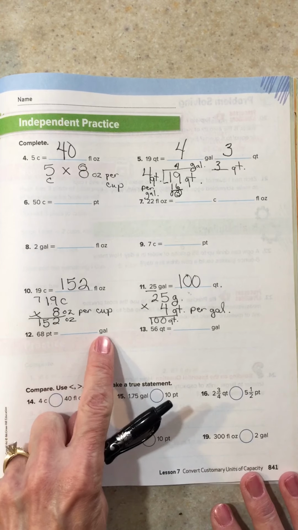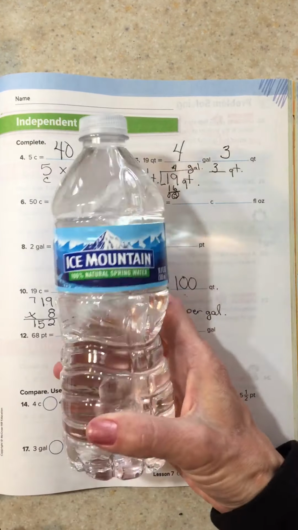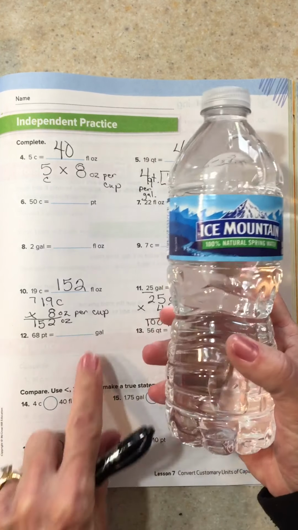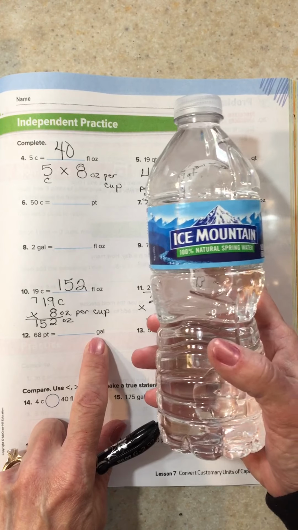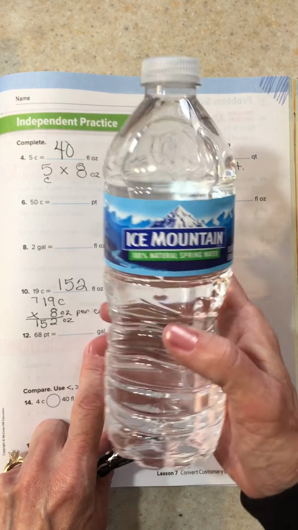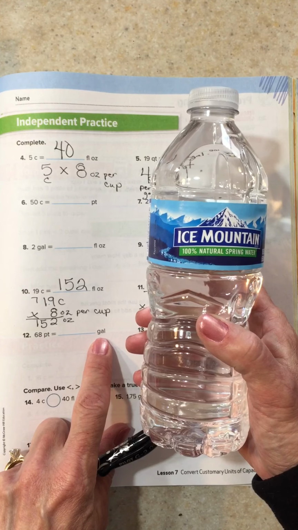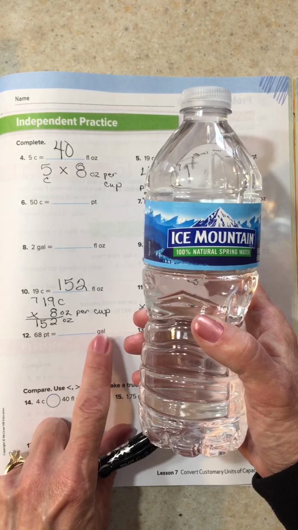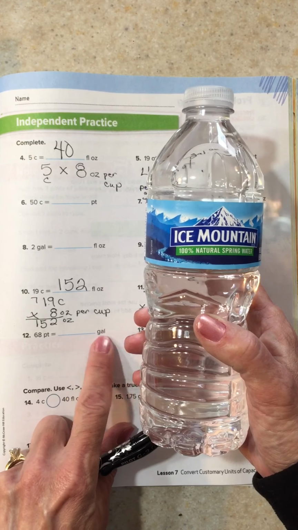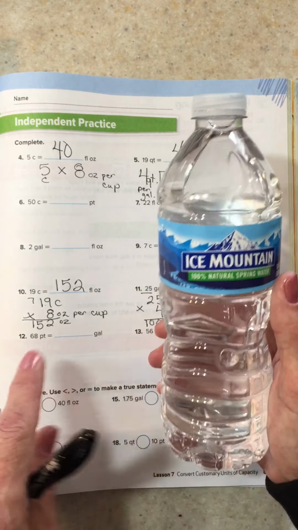Let's see. Let's try pints to gallons. If you had 68 water bottles, 68 pints, how many gallons would that be? And is the number going to get bigger or smaller? 68 of these. We're going to figure out how many gallons of milk or gallons of water that would be. Well, the number is going to get smaller. So this time we're dividing. Because the gallon is bigger, it will take less of them to make this.